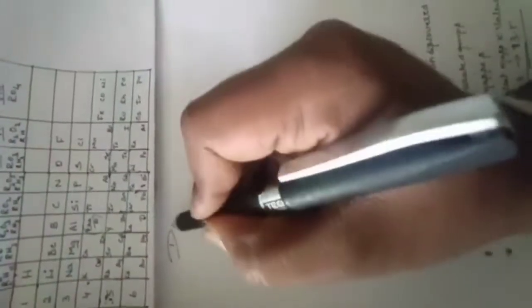Next we can talk about the demerits, or you can say defects. Why did it fail? The first demerit is that it did not give the position of the hydrogen atom, because it is not a metal.